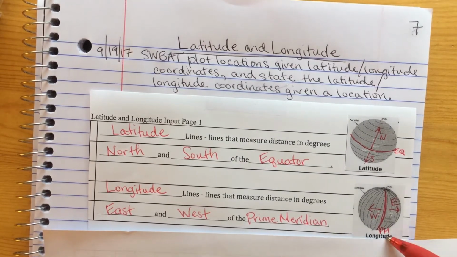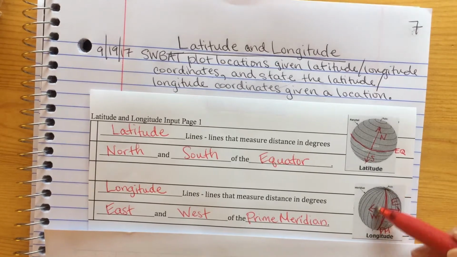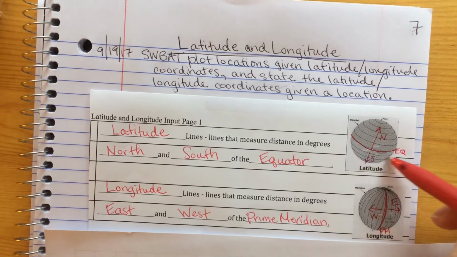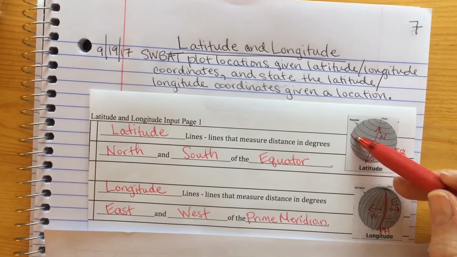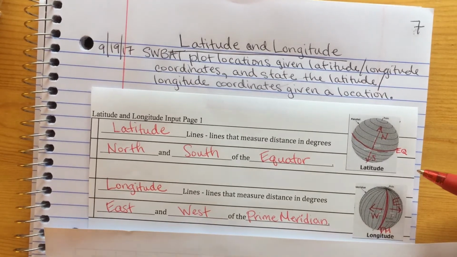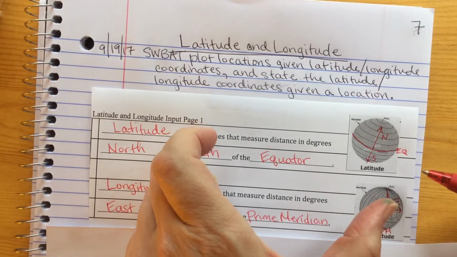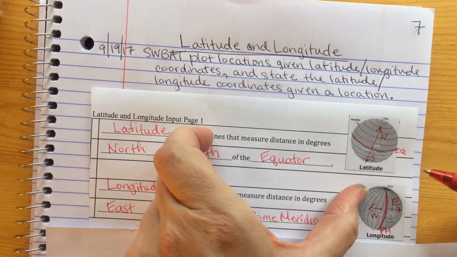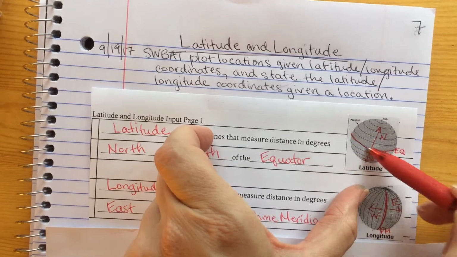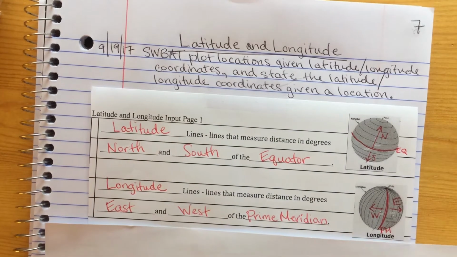So I remember longitude lines are long, right? So longitudes are long, and latitude lines, I would show you this. I'm going to have to show you this in class, but when you say the word latitude, your mouth kind of stretches out a little bit. If you say it, latitude. So I always remember that your mouth stretches out when you say latitude, and so that reminds me that it's a line that looks like this, latitude, right?